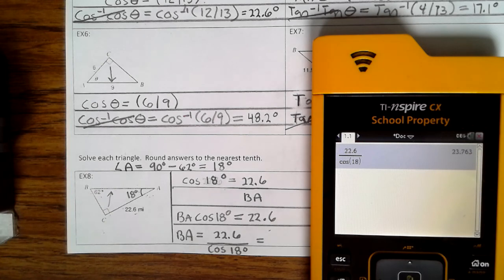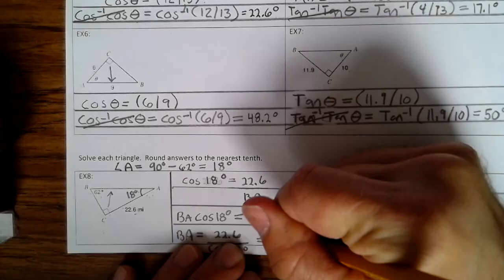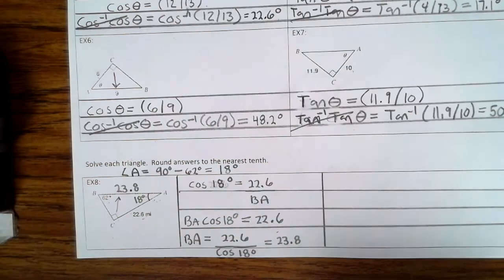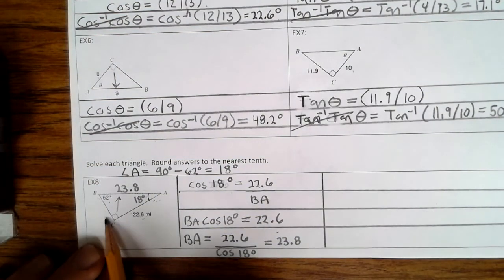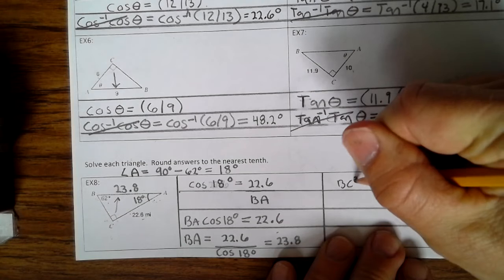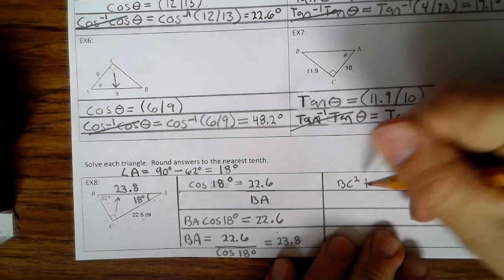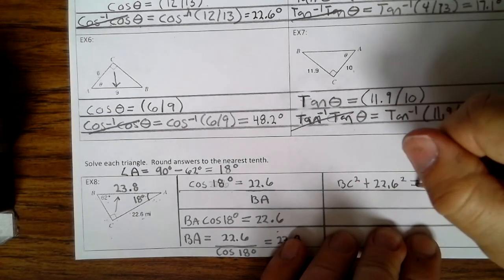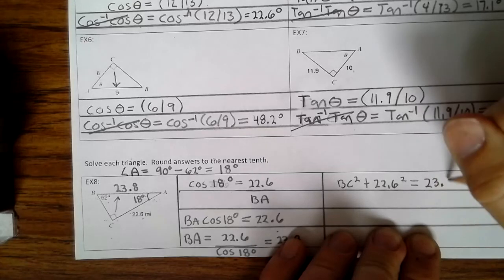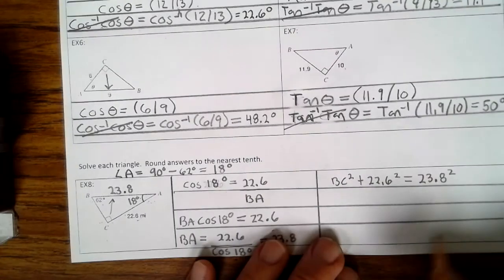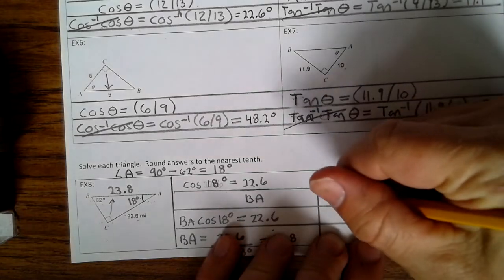Now, the last piece, we can use Pythagorean theorem to find BC. So BC squared plus 22.6 squared equals 23.8 squared. So we can subtract 22.6 squared, so BC squared equals 23.8 squared minus 22.6 squared.